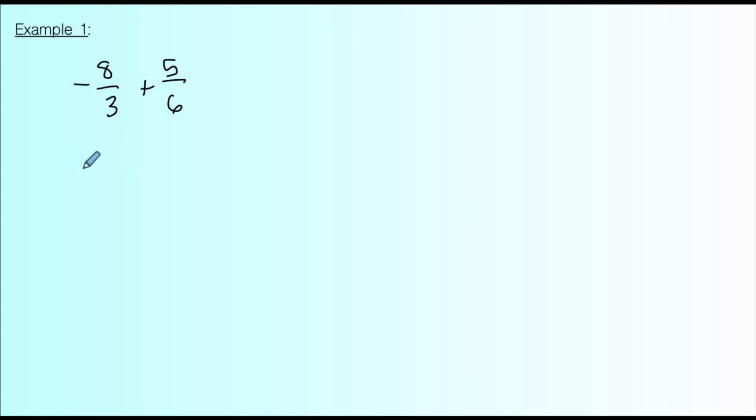I'm adding fractions. Forget the fact that you've got a negative in there. No matter what, you have to have common denominators. And thirds can turn into sixths. So I'm not even going to touch 5/6. That's going to stay. I'm going to change 8/3. I'm going to multiply this fraction by 2 because 3 times 2 is 6. So now I'm going to have 16 over 6. 8 times 2 is 16. 3 times 2 is 6. So 8/3 is going to become 16/6.